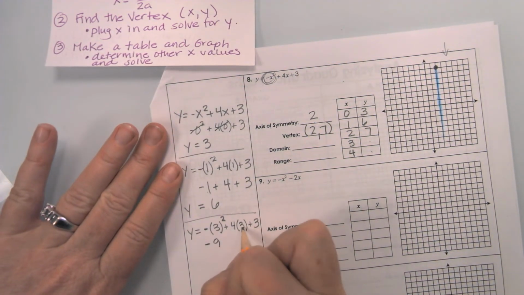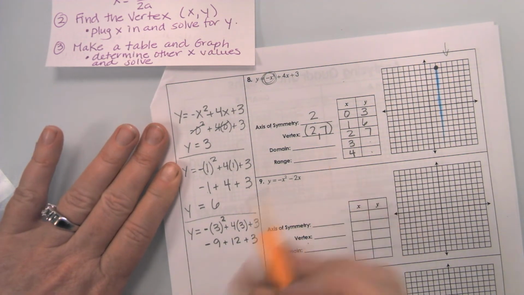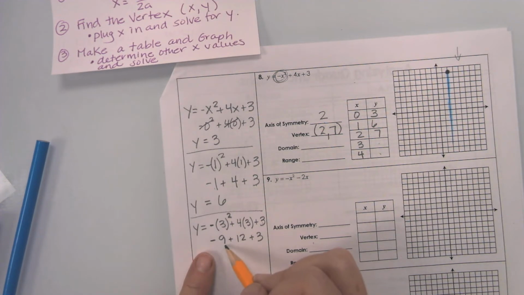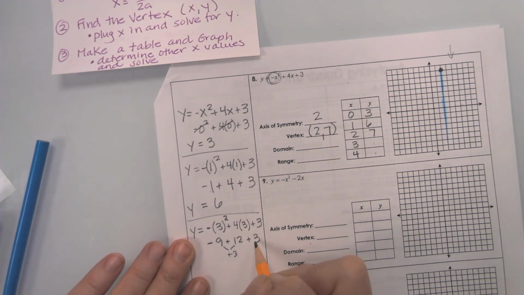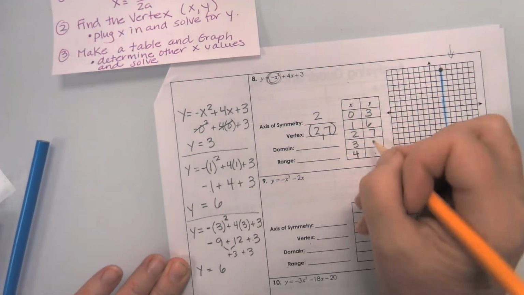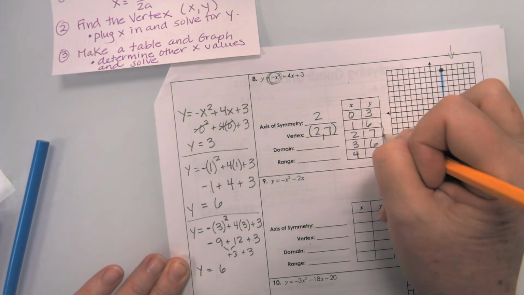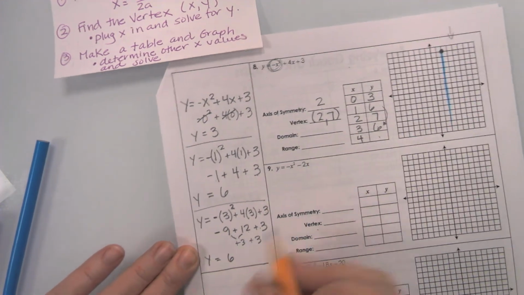And then 4 times 3 is 12, plus 3. So I notice that negative 9 and positive 12 become a positive 3. Then I have another 3, so y equals 6. That's interesting. Notice that.